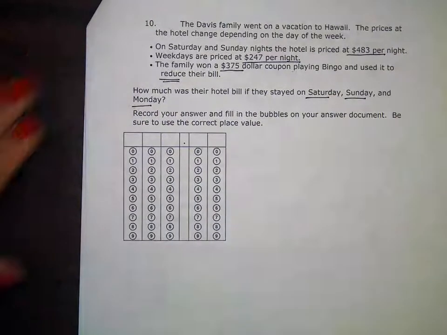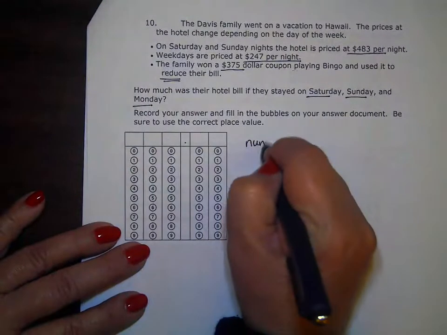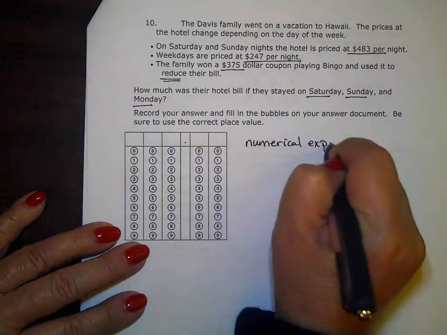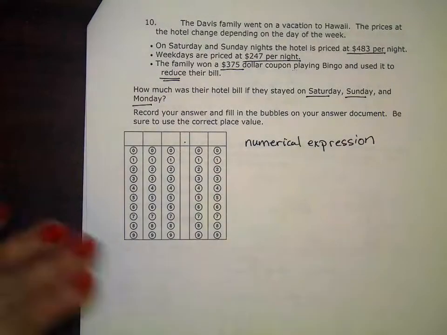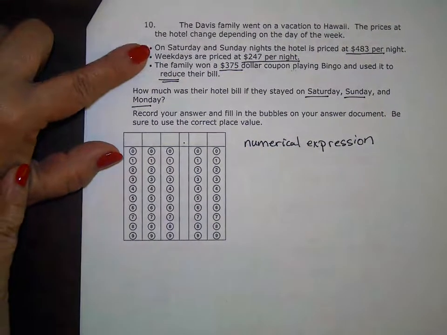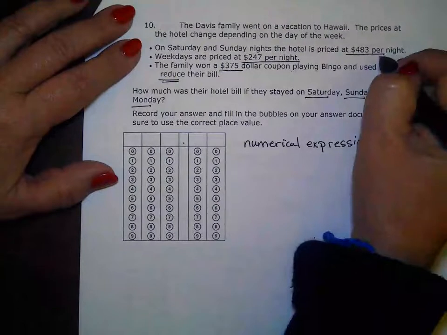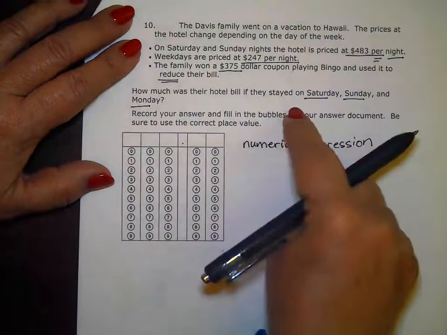So what would be your numerical expression? And then you will solve. So looking up here, what do you know? Very good. On Saturday and Sunday, it's 483 per night. So how could you write it out?